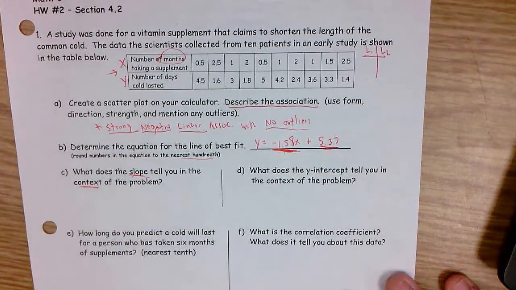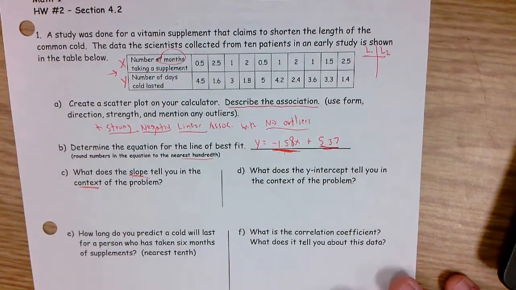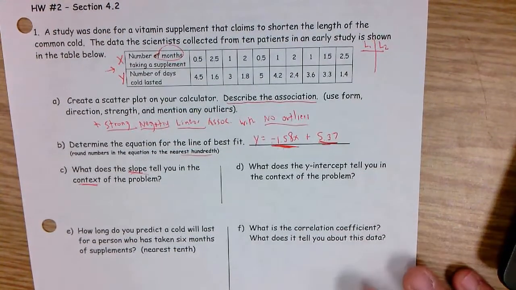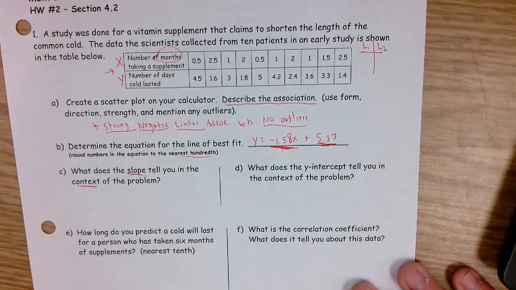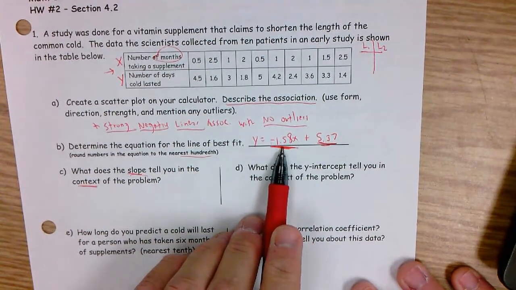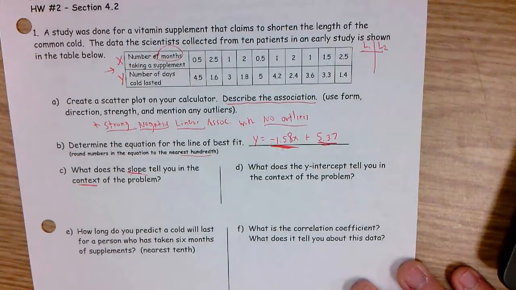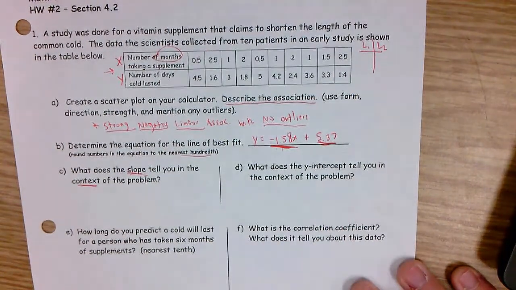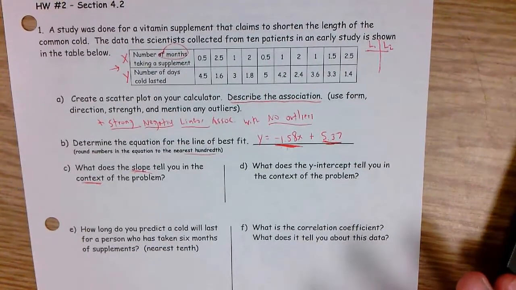So that is data that whatever company makes this cold supplement might want to put in a commercial. That you can have your cold last a day and a half less for each month you're willing to take the supplement. Right? And it would last for 5.37 days if you didn't take the supplement at all.